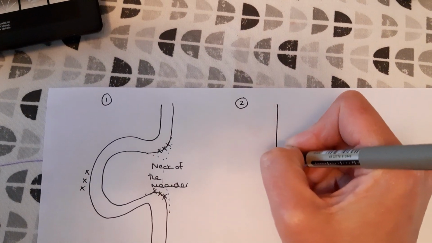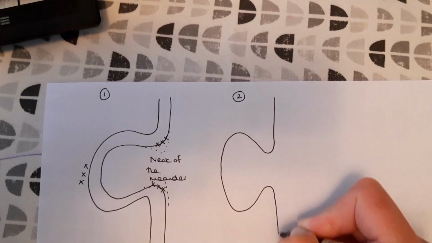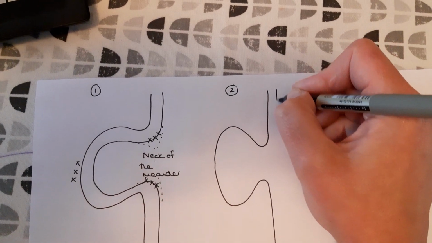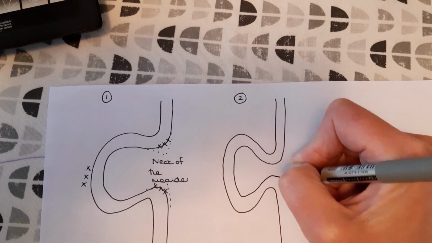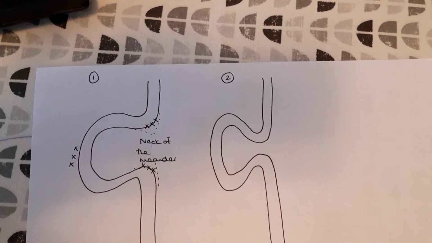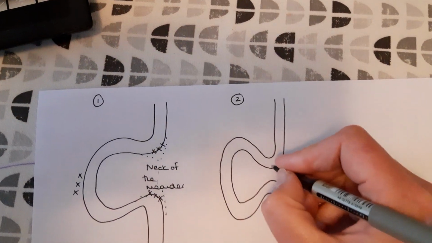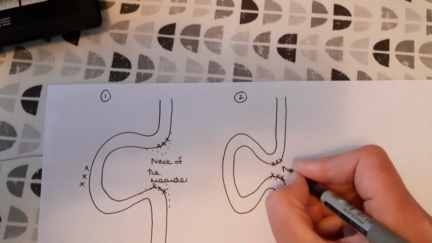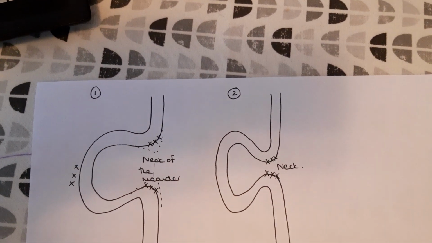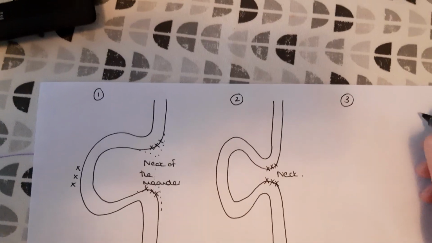This is really a test of my drawing skills here under pressure. There we go. Okay, so you see that neck has got much narrower. We've still got erosion happening here and erosion happening here. The neck narrows over time. And you can see what's going to happen eventually. You've seen it in the video.